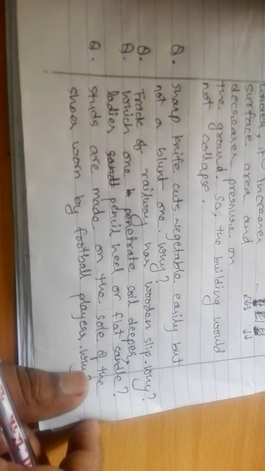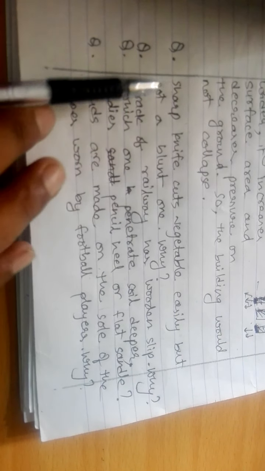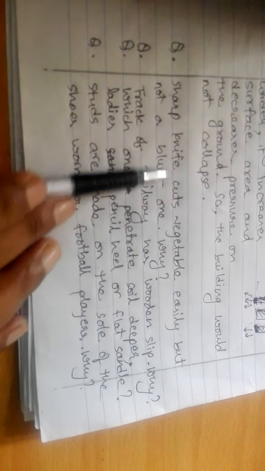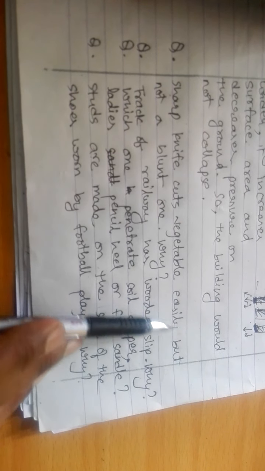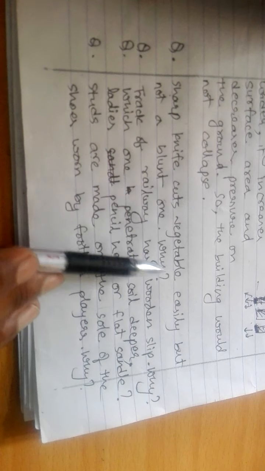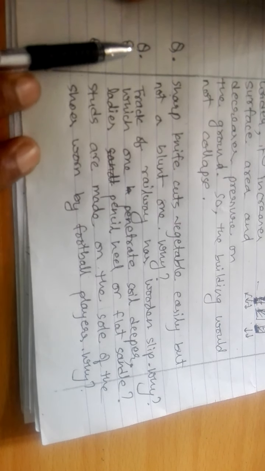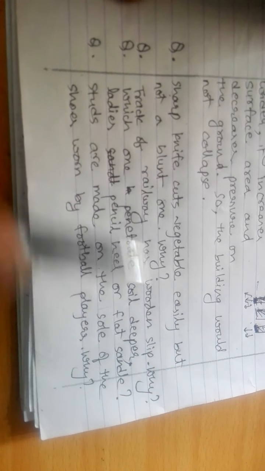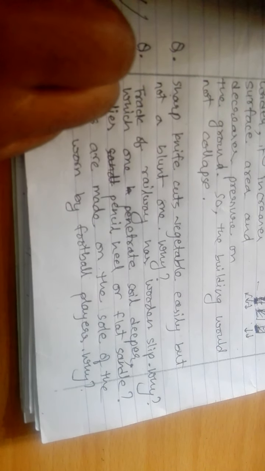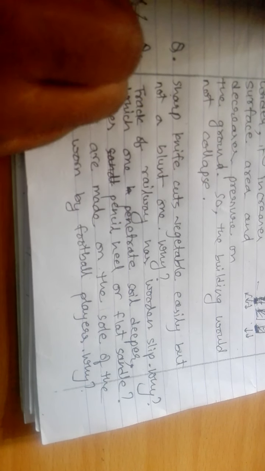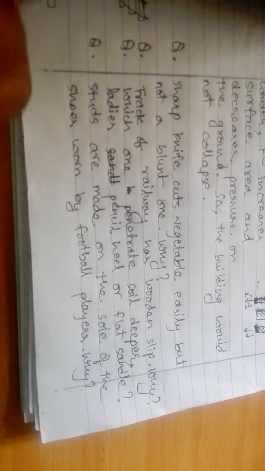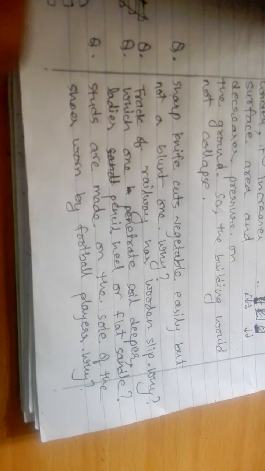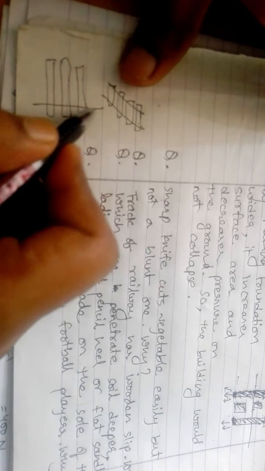Freeze your screen and copy the questions, or you can copy as I read them. Sharp knife cuts vegetable easily, but not a blunt one. Why? Question number 2. Track of railway has wooden slips. Why? Suppose this is a railway track, then in a railway track you know that such wooden slips are placed under the track. First they lay down wooden slips, then on the wooden slips they put the track. Why is this wooden slip needed?